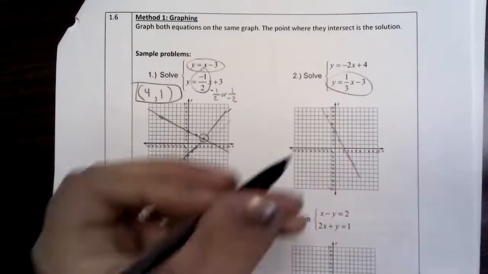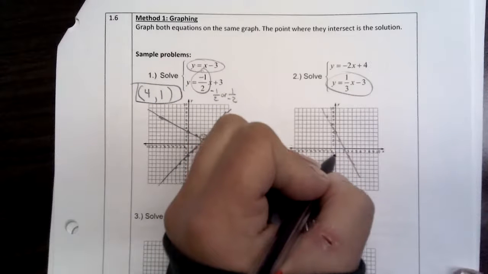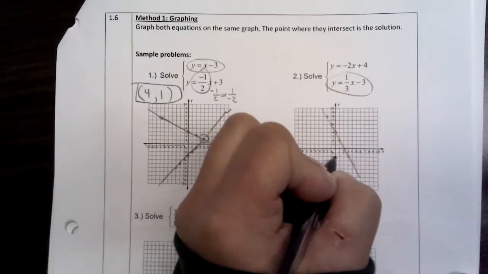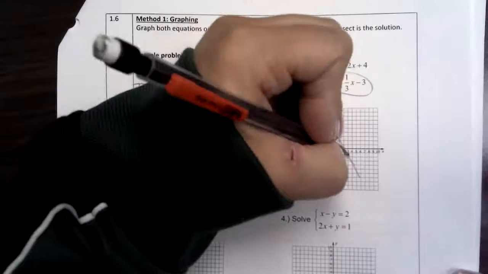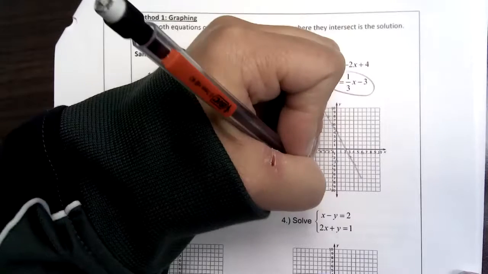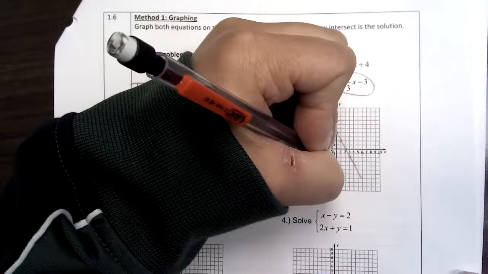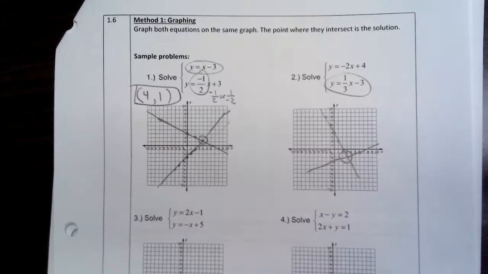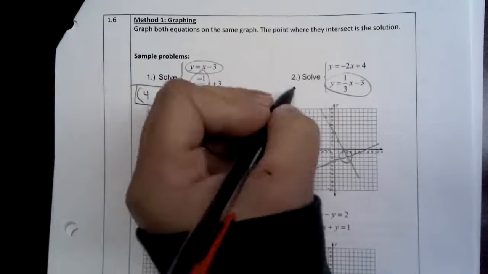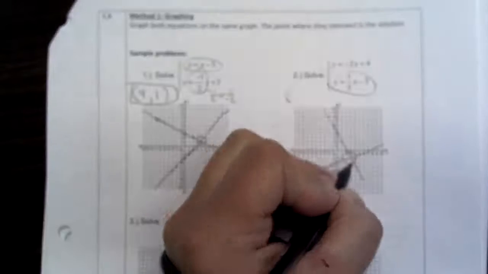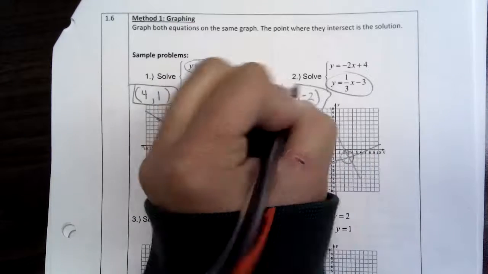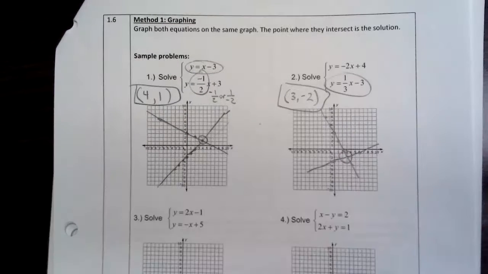So here's my next one. My y-intercept is (0, -3), and my slope is up 1 over 3. Up 1 over 3. Now if I draw both of those lines, they're going to intersect at the coordinate (3, -2). So that is my solution. That is where they touch.